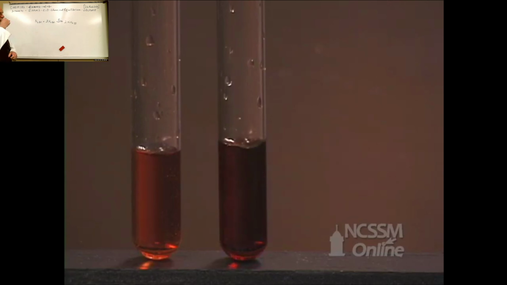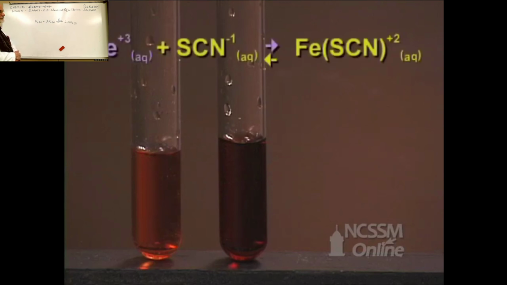We see that there's an increase in the dark red color. This indicates an increase in the concentration of the complex ion. This also indicates that the reaction has shifted in the forward direction. As you add reactant to an equilibrium, the reaction shifts in the direction to use up the added reactant, in this case the forward direction.